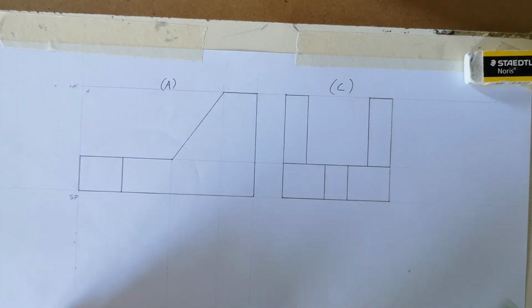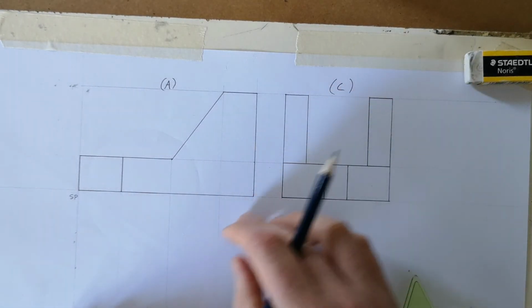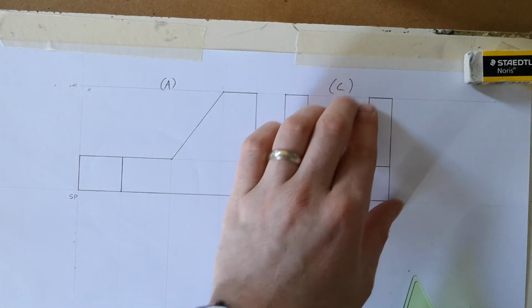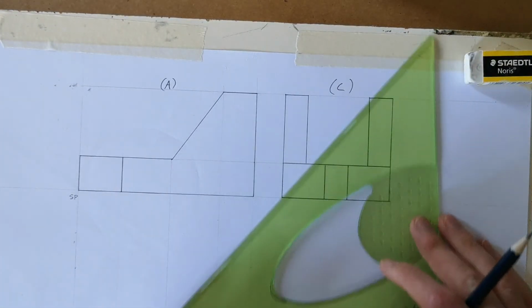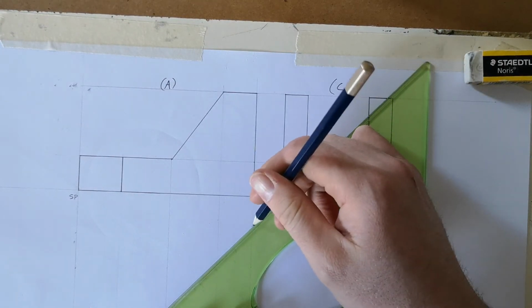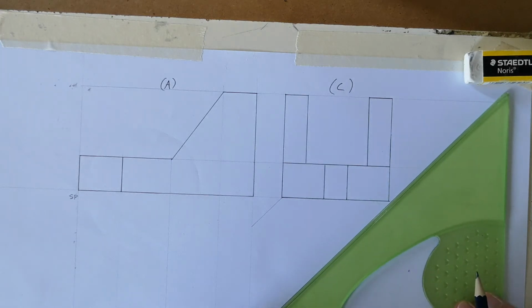So, obviously, you have to connect your A, your B and your C. So now we want to connect C down to B here. I already have lines going from A to B. Now I want to bring lines from C to B. So, we're going to be using our 45-degree set square. The angle will keep everything in sync.